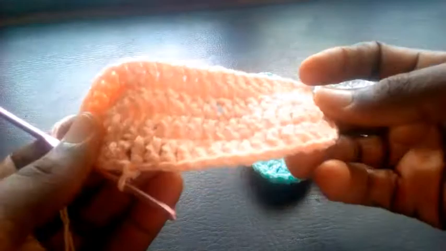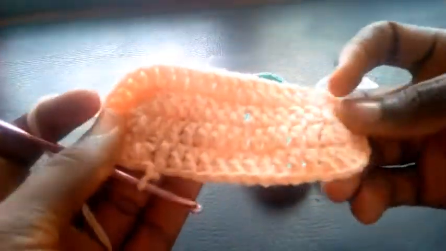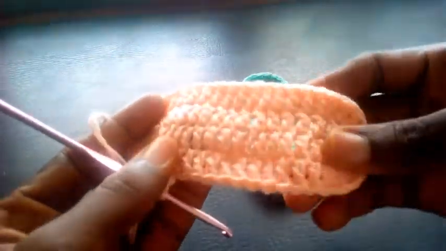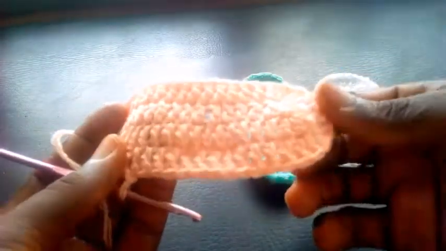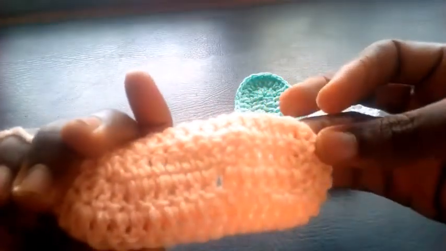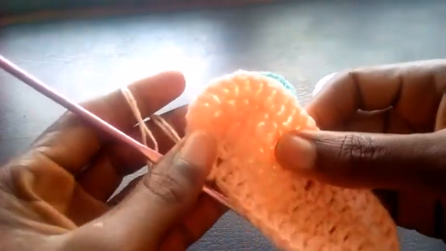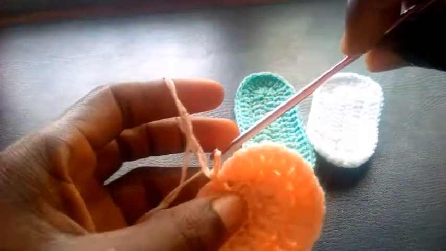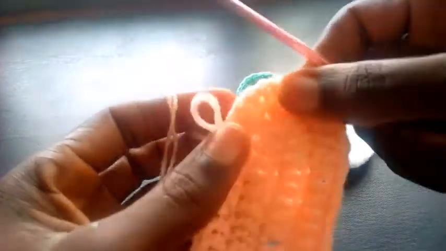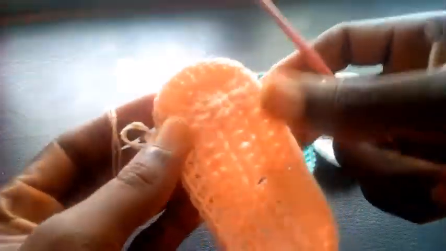And you see, so this is our end product. So simple to make. This is the back, so neat. Like I said earlier, it's something you can make yourself. All you need to do is to watch the tutorial to the end and practice it yourself.